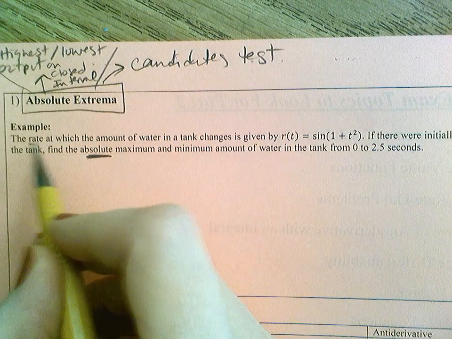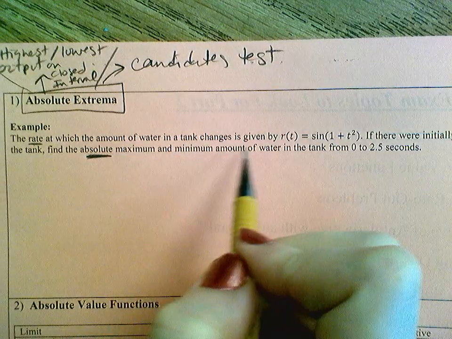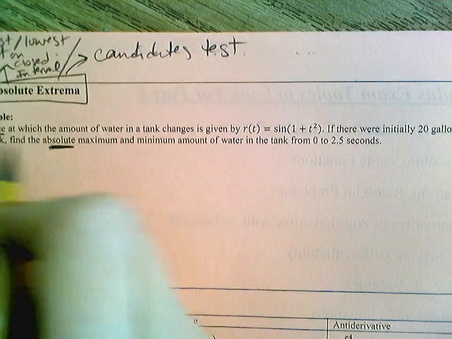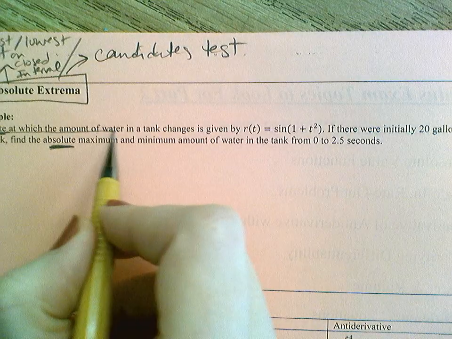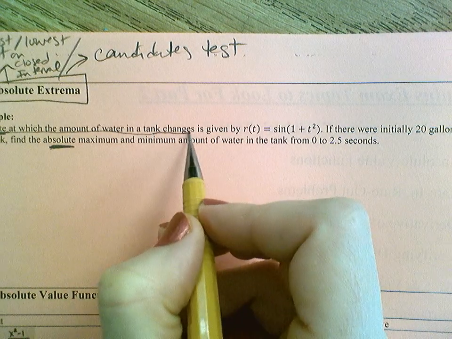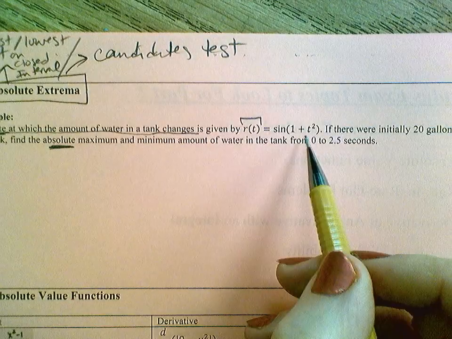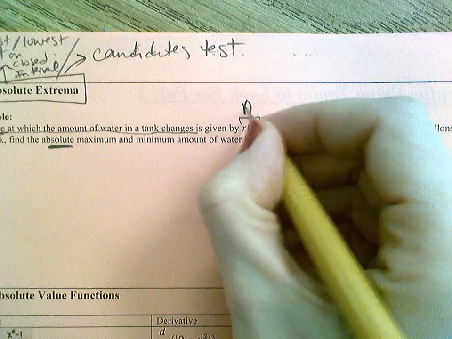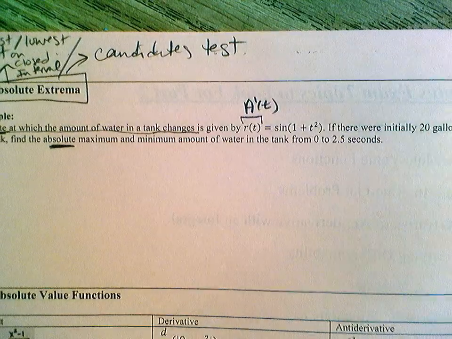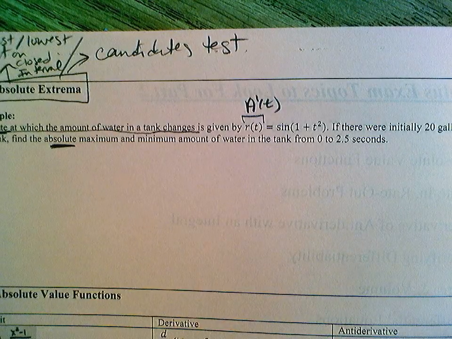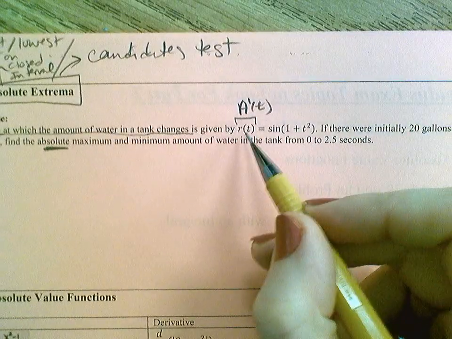So the rate at which the amount of water in a tank changes is given by R of T. So this is the rate at which the amount of water in a tank changes. It's given by this function, and this is A prime of T. If I'm letting A be the amount of water in the tank, then this is the derivative because it's the rate of change.